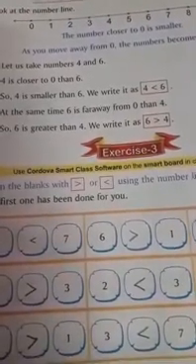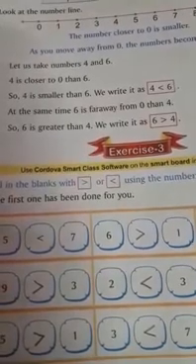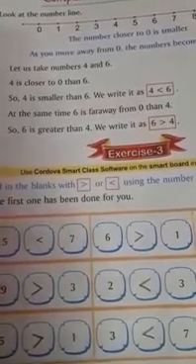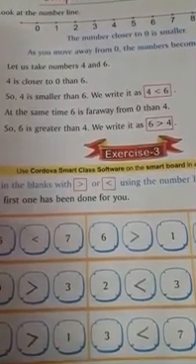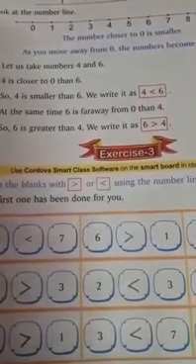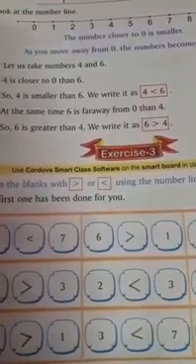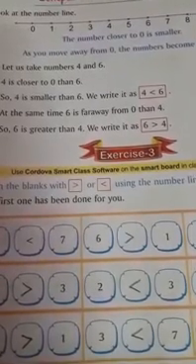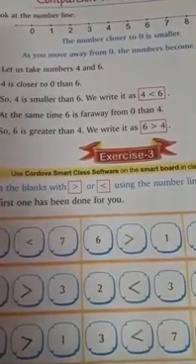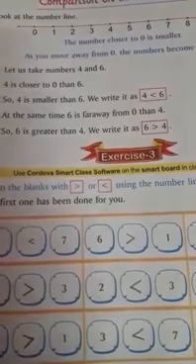Let's take numbers like 4 and 6. 4 is closer to 0 than 6, so 4 is smaller than 6. So we write it as 4 is smaller than 6. At the same time, 6 is farther away from 0 than 4. You can check this from the number line. So 6 is greater than 4. We write it as 6 is greater than 4.